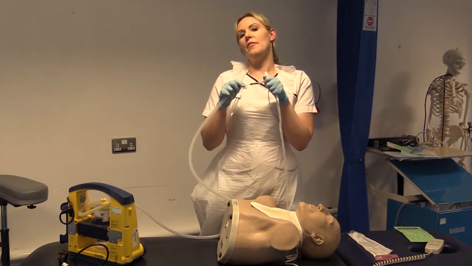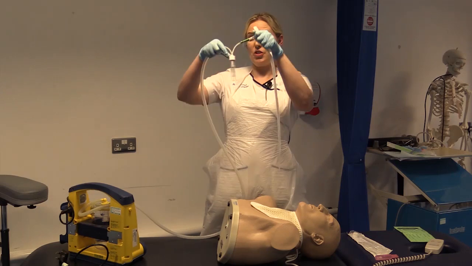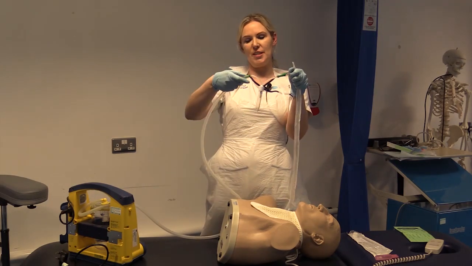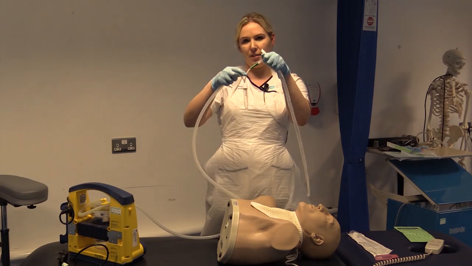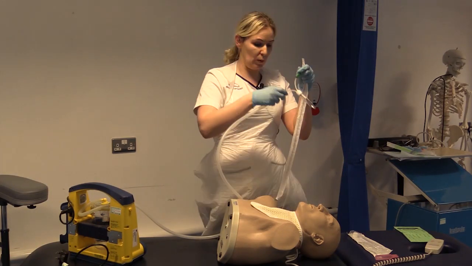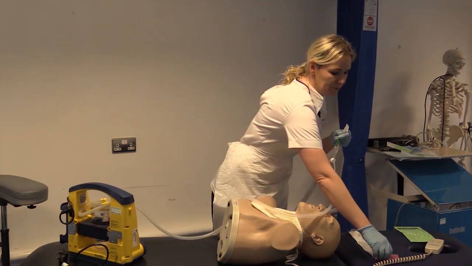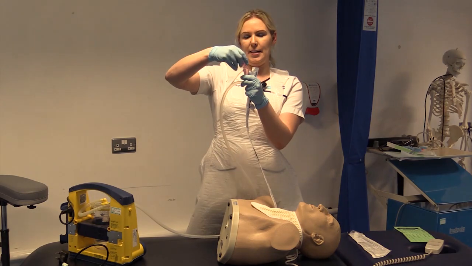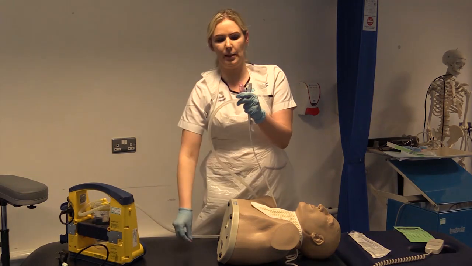Okay, so if after your suction's complete there are no secretions in your sputum trap, what you're going to need to do is, if there's secretions in the tubing or in the catheter, you're going to want to mobilise that with some sodium chloride. Okay, so what you do, you just open the top of your plastic vial.